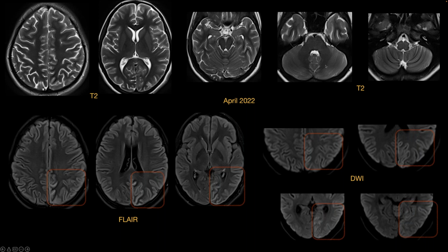Posterior fossa, again, no signal changes and the volume is normal. But when you come to the FLAIR signals in the left parieto-occipital region, there are some sulcal and cortical hyperintensities involving the left parieto-occipital region, as outlined in the box. Diffusion weighted sequences, if you see, there are some asymmetrical signal changes in the left parieto-occipital region.